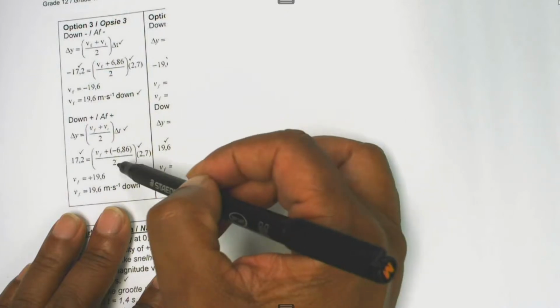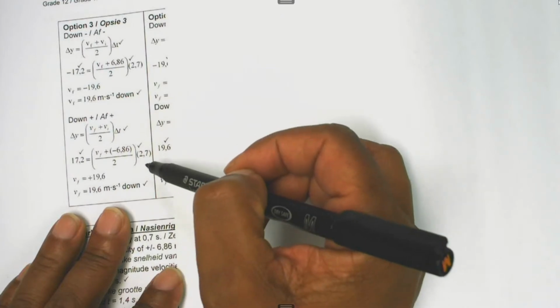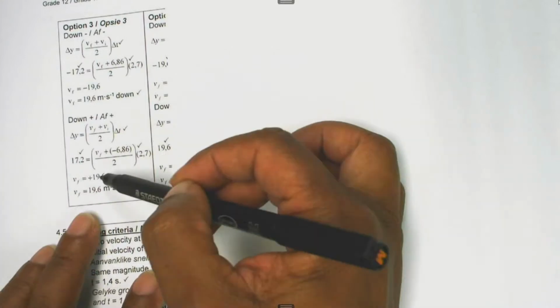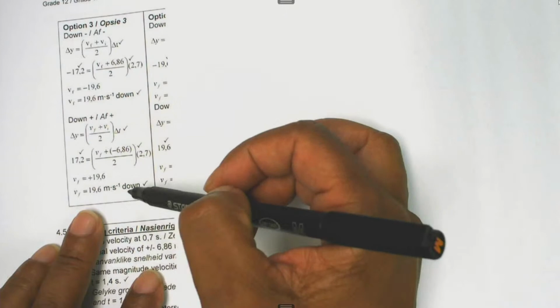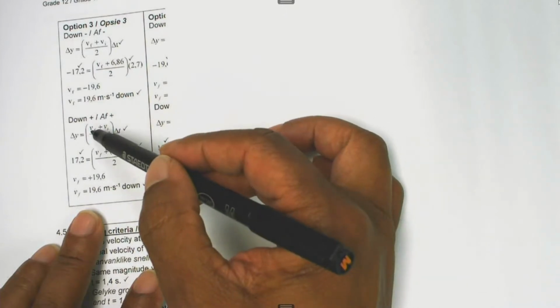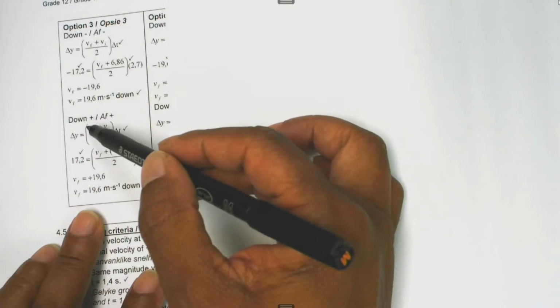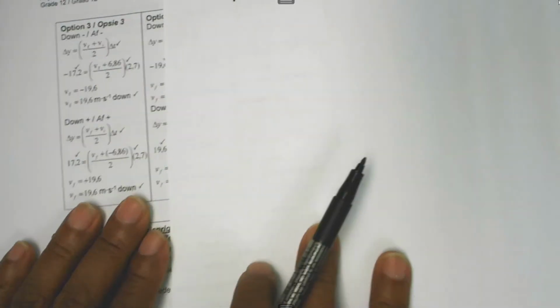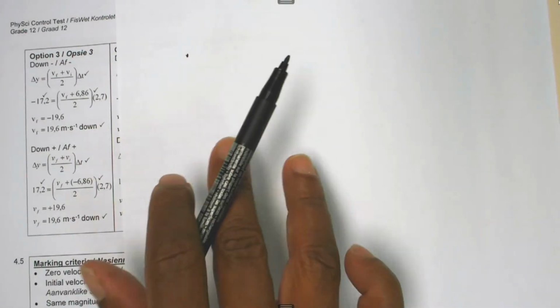And then we divide by 2, and the time can never change the sign. It is always going to be positive 2.7 for the whole motion, and we end up with a positive value of 19,6. What does that positive mean? That positive means that this object is going to go downwards. So that is 4 marks for the whole motion. For the whole motion, we have 3 options which the learners can use. So basically the learners have a lot of options to apply.